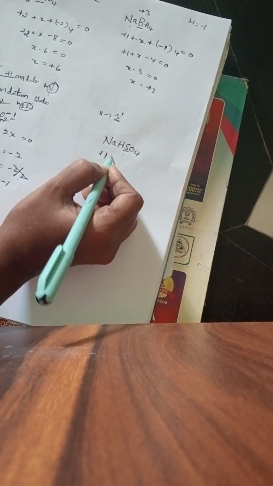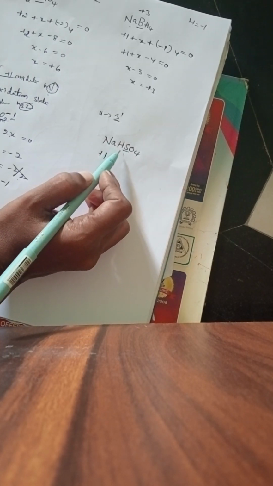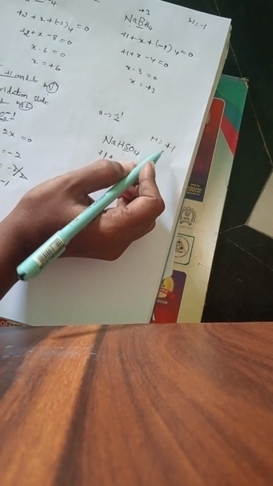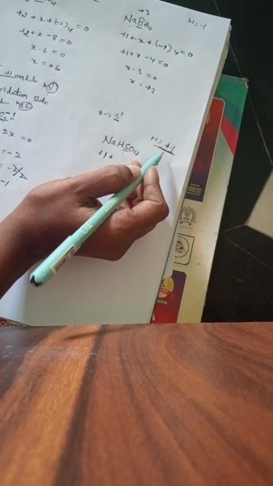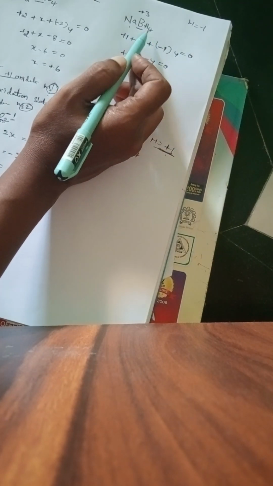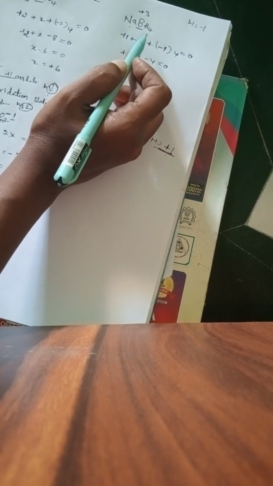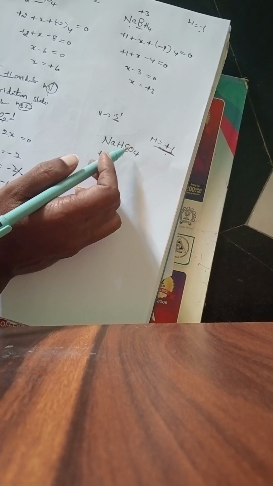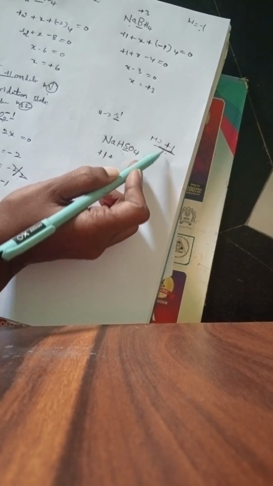And hydrogen here gets plus 1. Hydrogen is always in plus 1 oxidation state, except in hydrides like sodium hydride. Only in hydrides does it have minus 1 charge. In all remaining cases it has plus 1 charge.